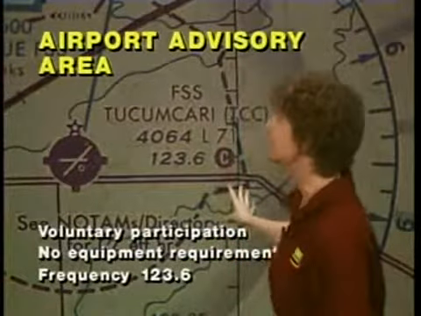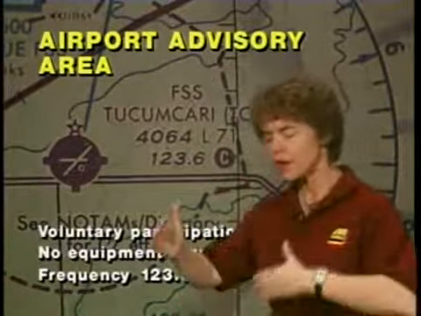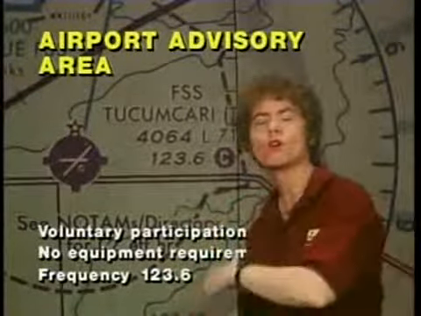Participation by the aircraft is voluntary, but they strongly encourage it, and the reason is so that other aircraft will know where you are and so that the flight service station can help coordinate traffic and let everybody know where everybody else is. You would call the flight service station and advise them of what's going on and ask for their advisories before you start taxiing, before takeoff, if you're inbound about 10 miles out, in order to find out the traffic information at the airport.